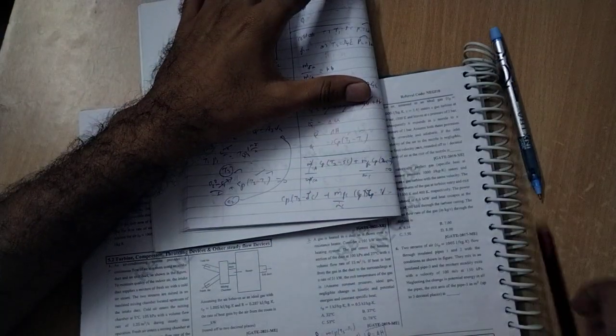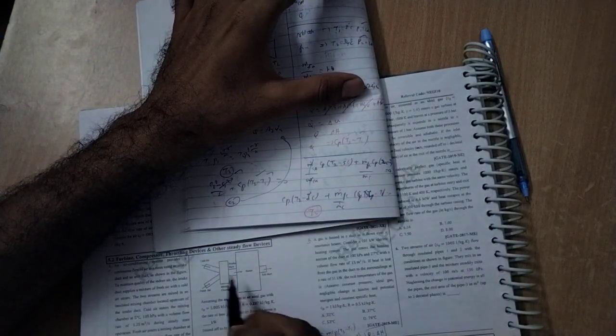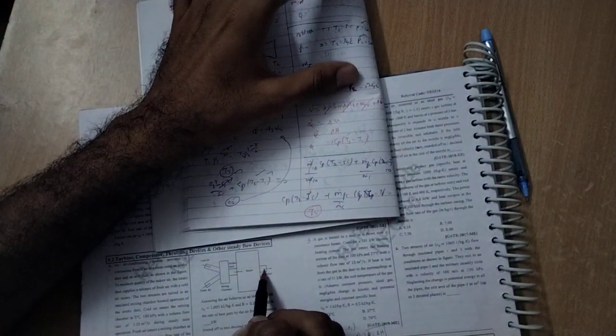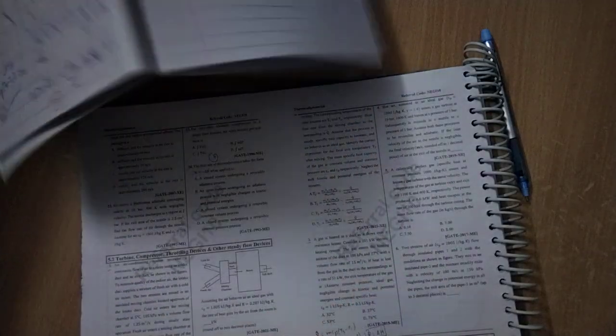By this we can calculate T2, the temperature. We can just put in Cp and calculate, that's it.